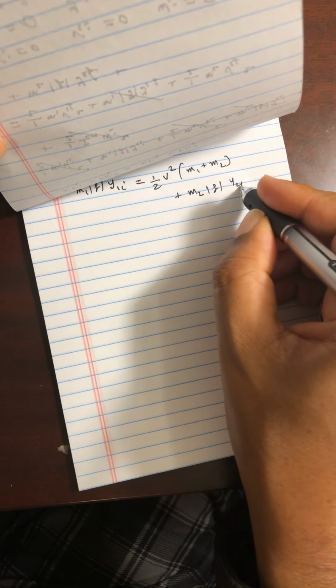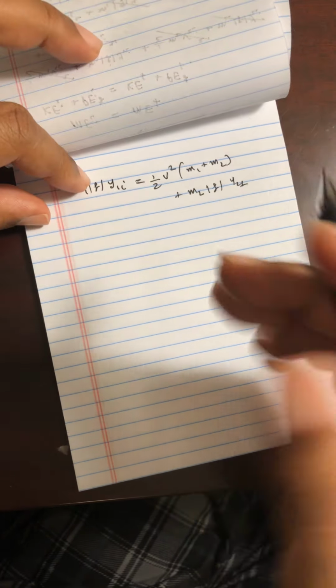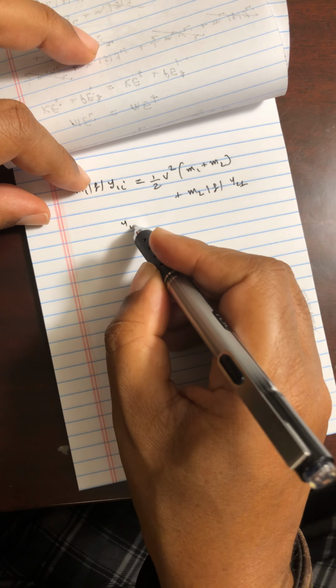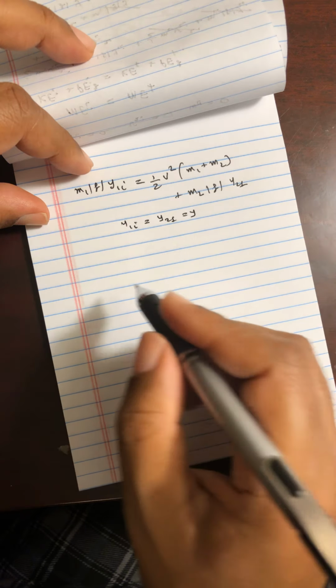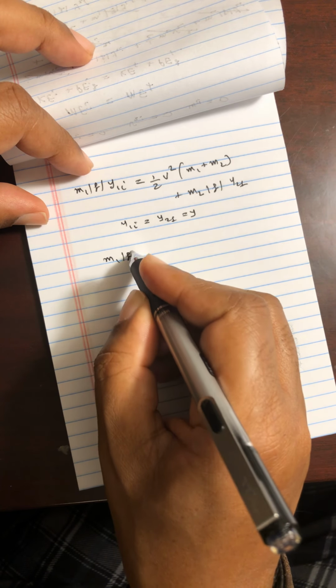Now these heights are also equal, so let's say y1i equals y2f equals y.